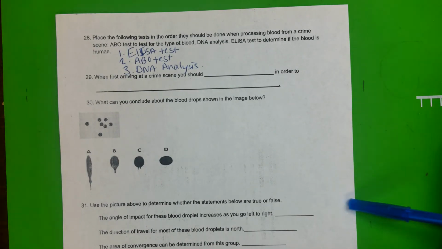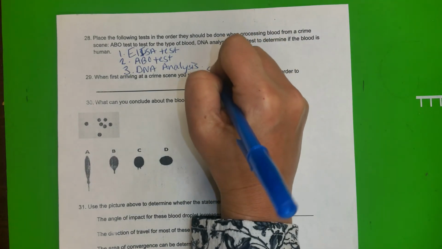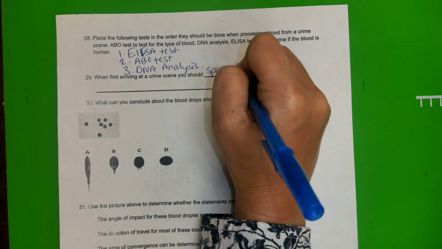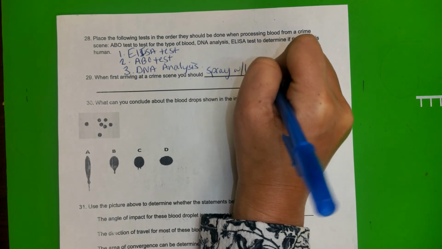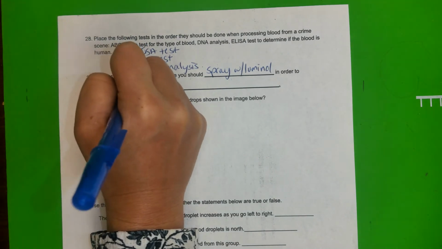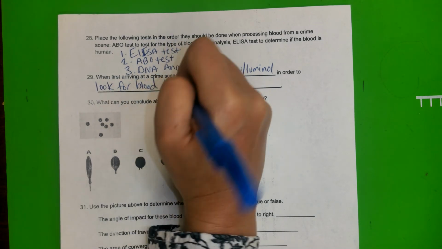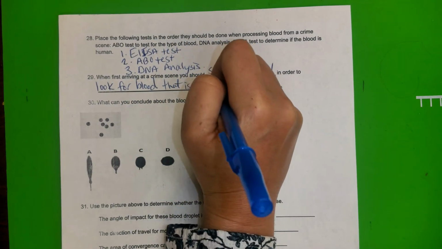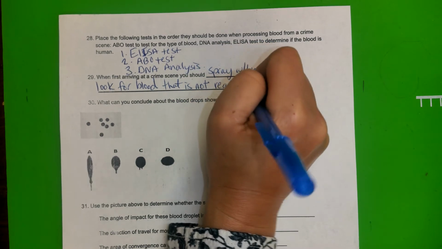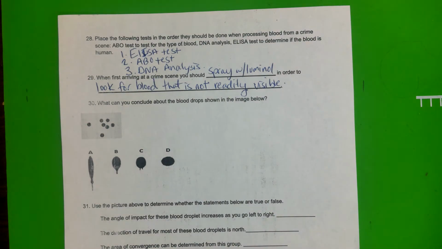Number 29, when first arriving at a crime scene, you should spray with luminol in order to look for blood that is not readily visible. Readily visible. Okay. What can you conclude?